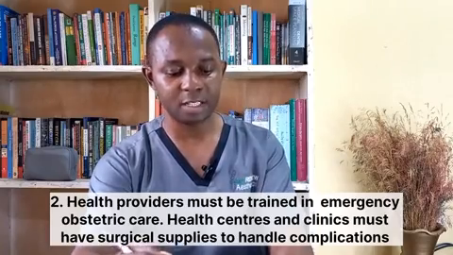Health centers and clinics must have surgical supplies to handle complications. There must be surgical supplies to handle complications as common as postpartum hemorrhage, complications as common as trauma to the birth canal. There must be supplies. Drugs and equipment must be in place to handle these complications.